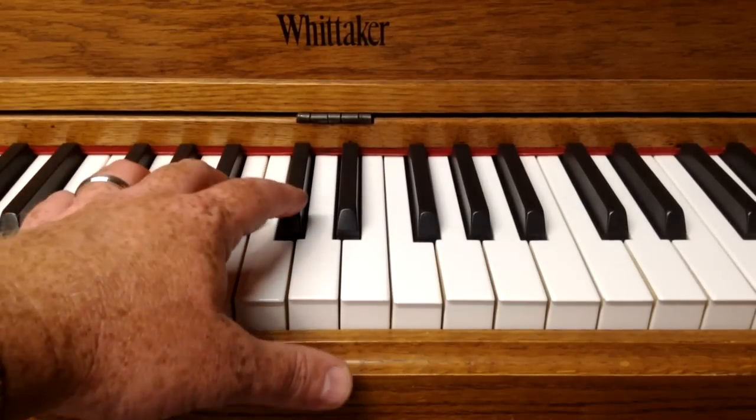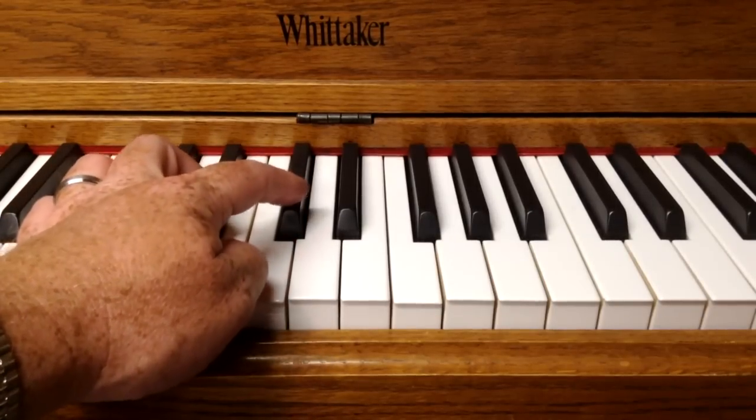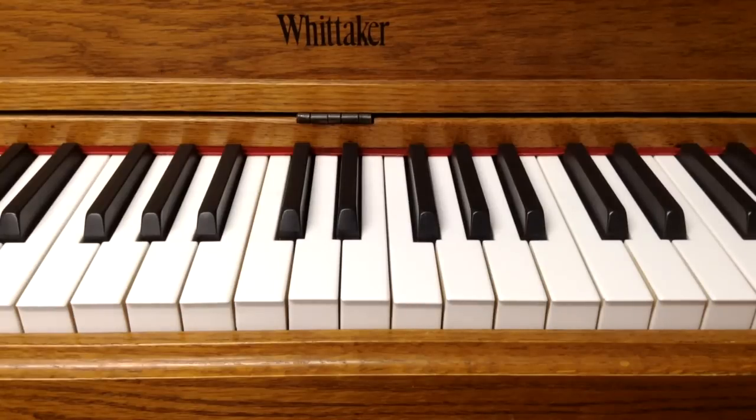Okay, so here we've got C sharp. This note is C sharp and D flat, but we'll mostly call it C sharp in piano tuning. The next thing we're going to talk about is intervals. Okay, intervals is the distance from one note to the next.